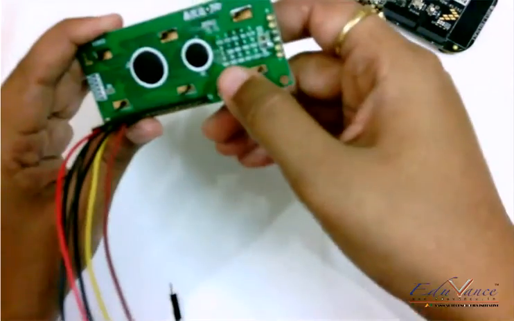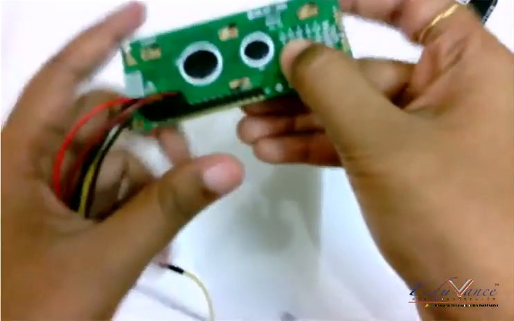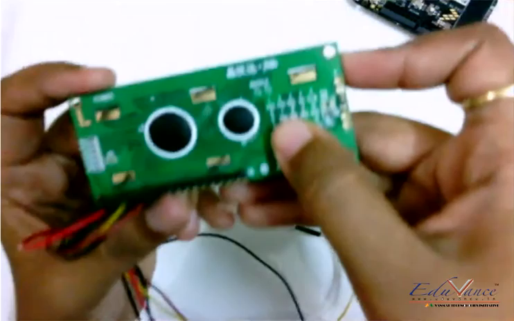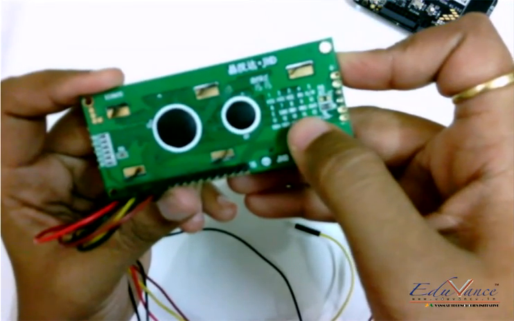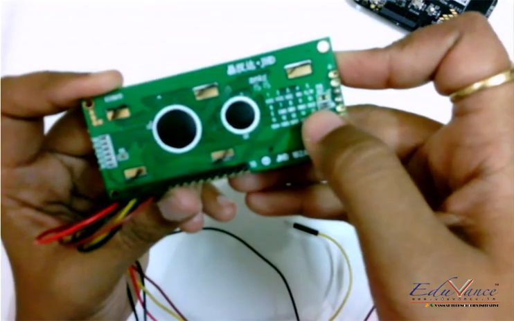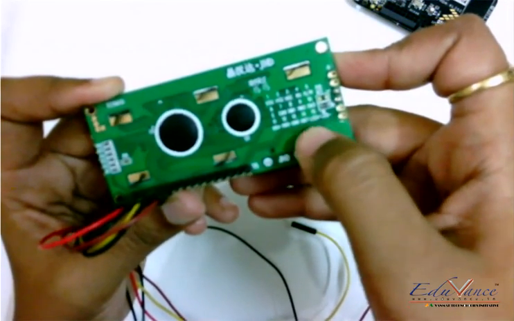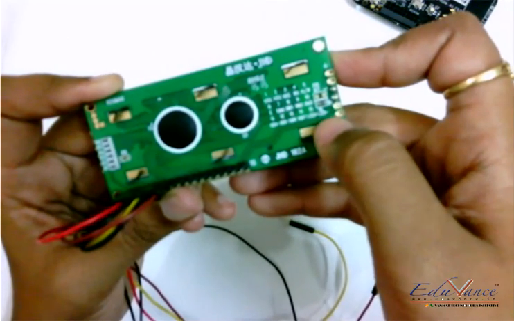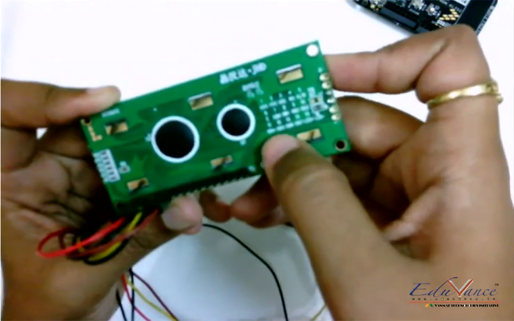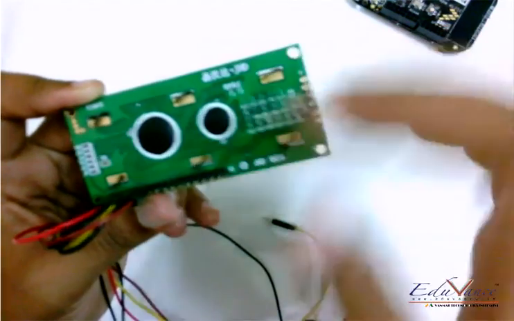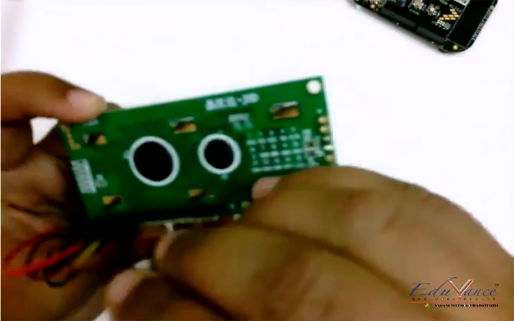After enable we have, as you can see here, DB0, DB1, DB2, DB3, DB4 up to DB7, and then we have LED plus and minus. We are not going to connect the last two, that is LED plus and minus, but we are going to connect DB4 to DB7. So I'm going to use green color wires for that.